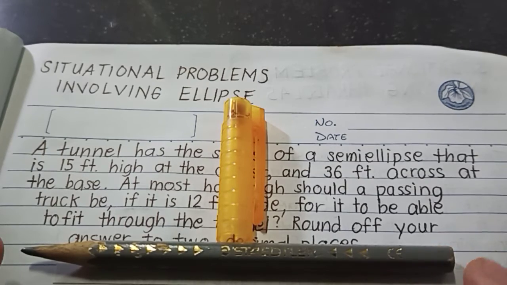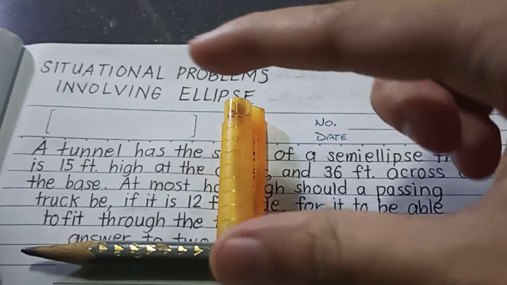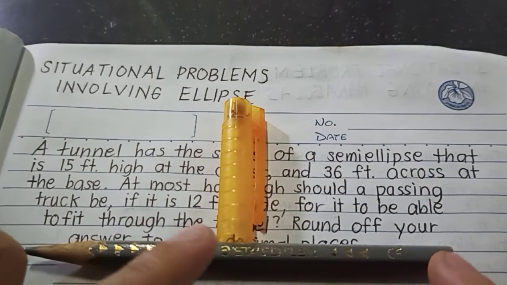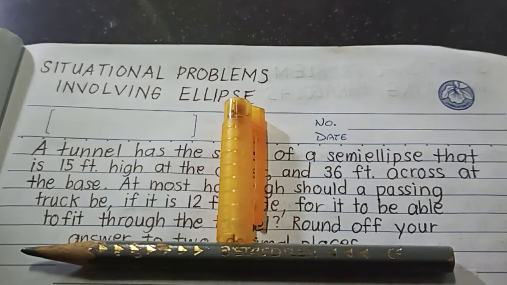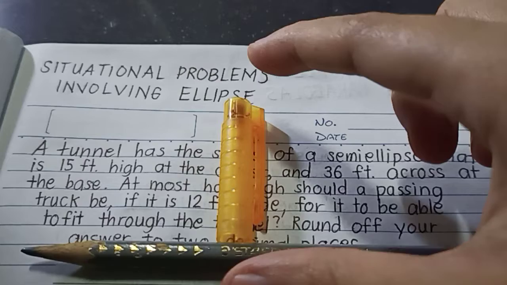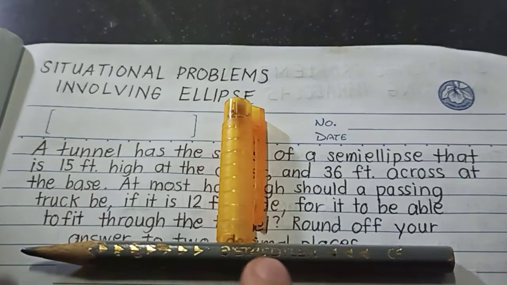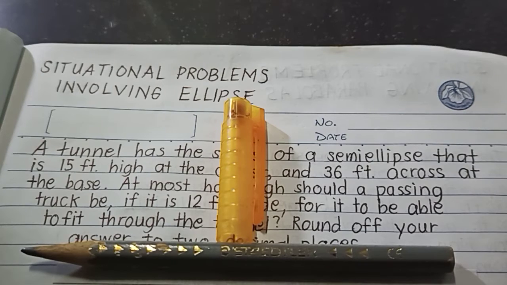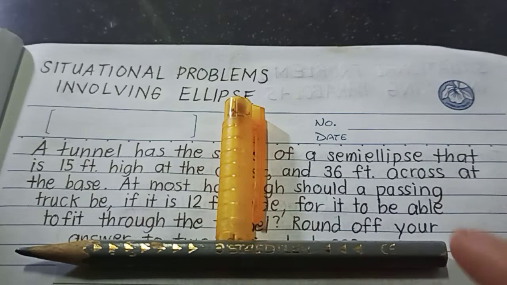This is not a circle. If it were a circle, if this is 15, all throughout up to the base lane, it's 15. But since we are talking about a semi-ellipse, the height of 15 will not satisfy the measurement below, because it is oblong. That's how an ellipse is. In a circle, it's called radius, but in an ellipse, you will not call it radius. You'll call it A, B, or C.